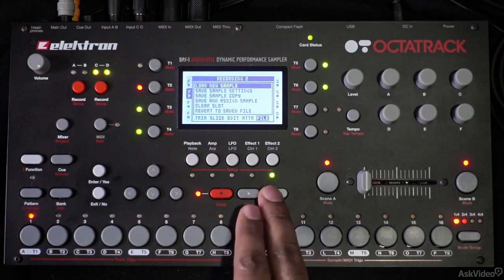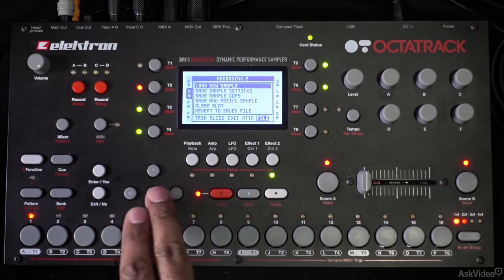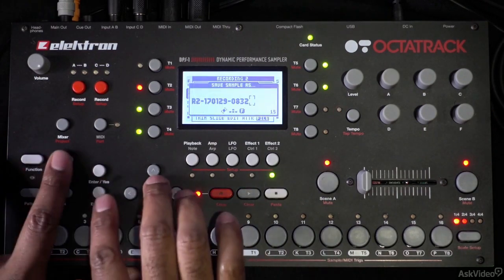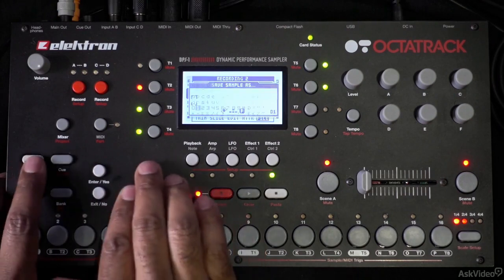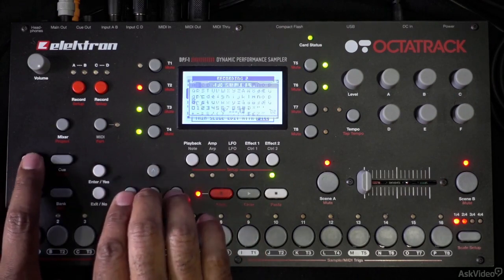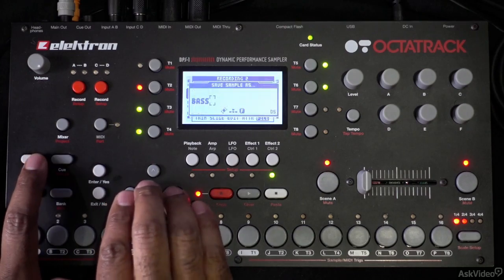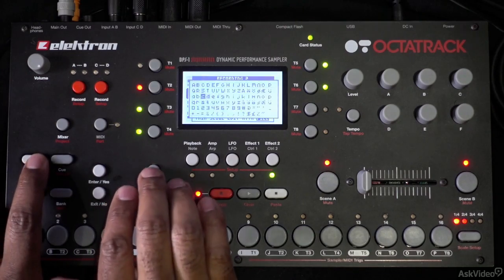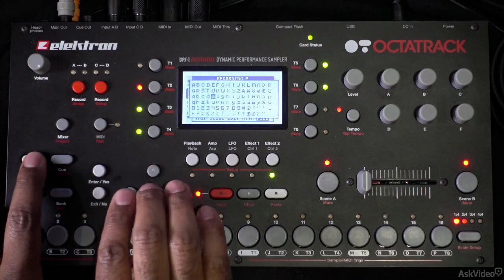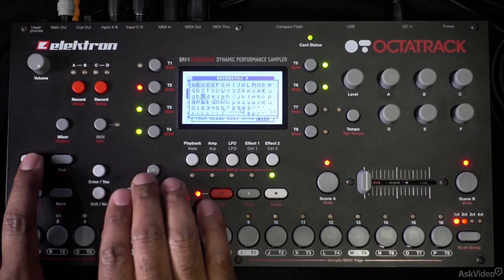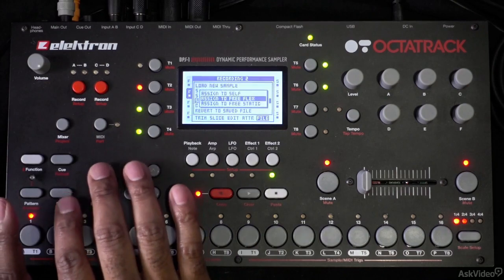So before I get too happy with what I've done, let me go in here and save and assign the sample. I'm going to go ahead and change the name of this. I'm going to call this bass. And I'll just put circ so I don't forget that I got it from Circuit. S-I-R-C, there we go. Okay, bass circ.